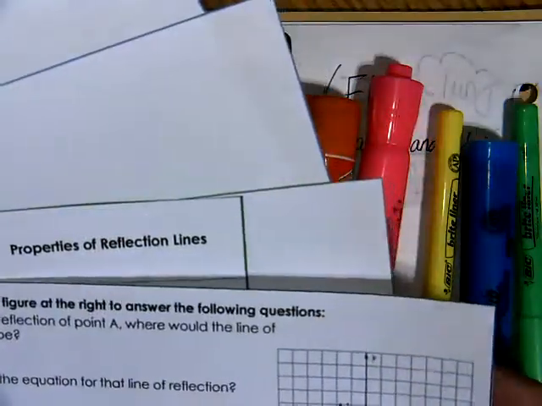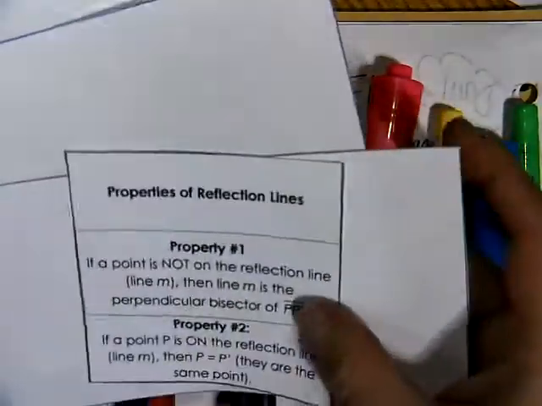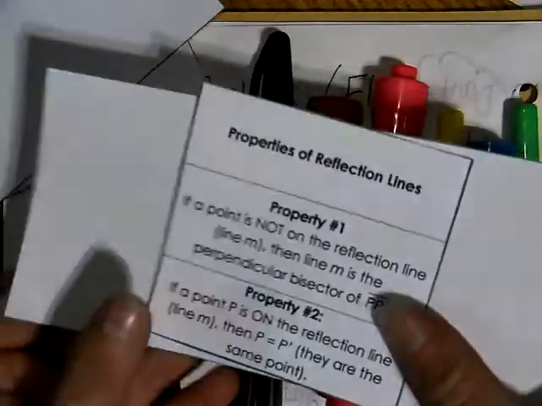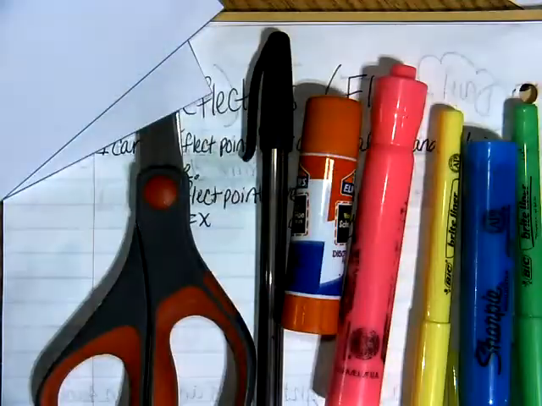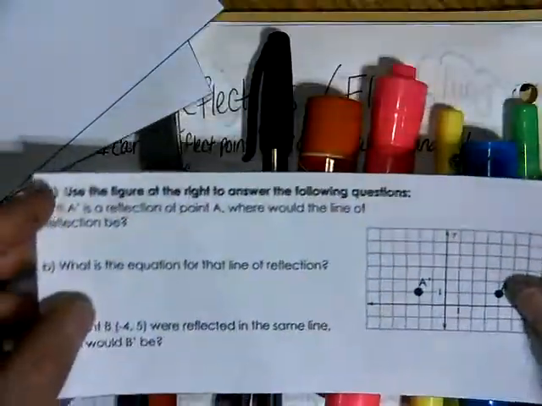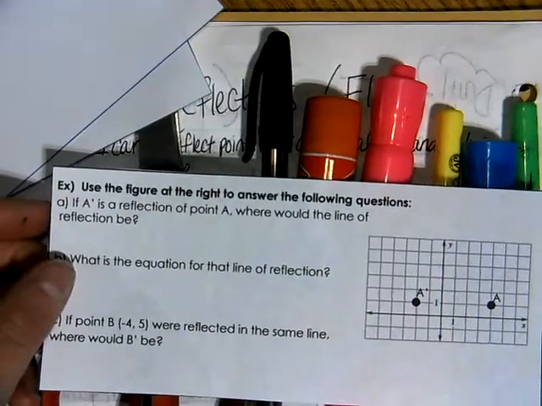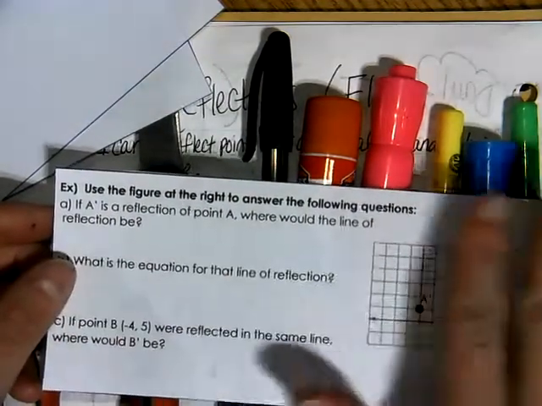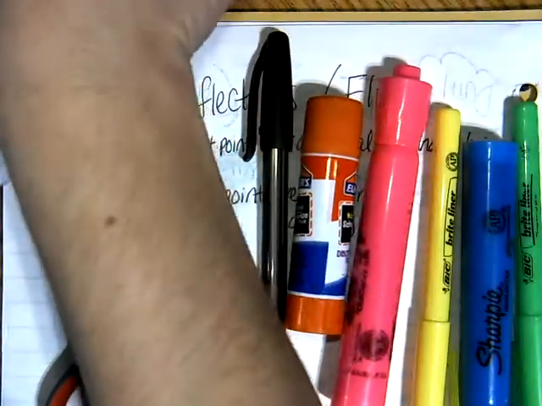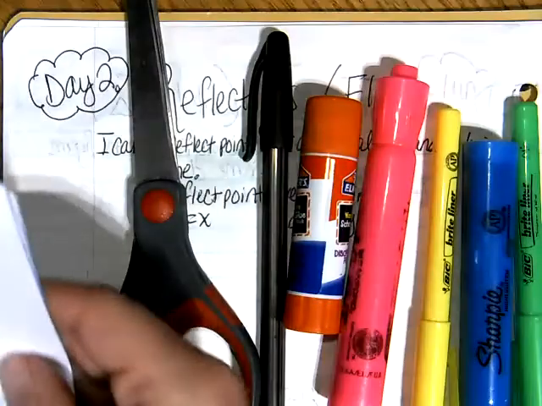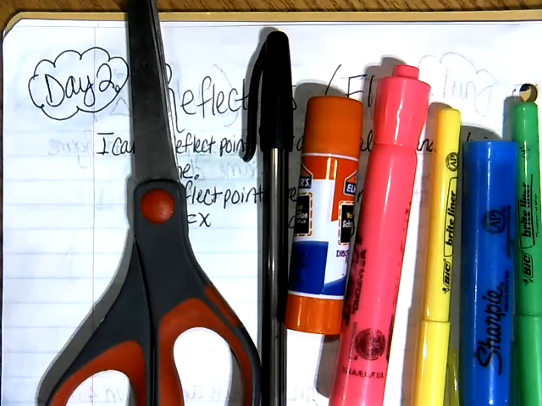The cutouts that we are going to be working with first are the properties of reflection lines. There is a smaller rectangle that goes along with these properties. We're going to be working with the example, using the figure at the right. You'll see a graph inside. This is what we will be working with second. And then finally, there are two identical rectangles that we will be working with third. So those are the cutouts that you will need for today's lesson.